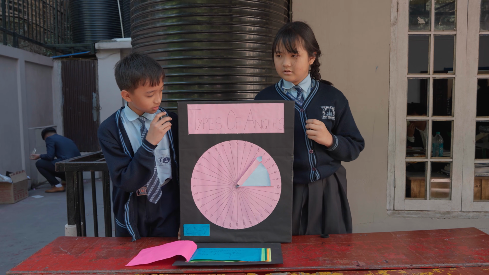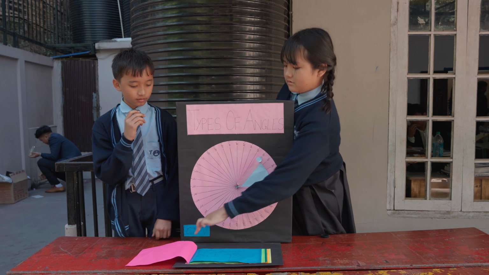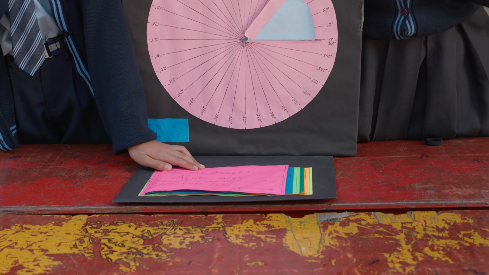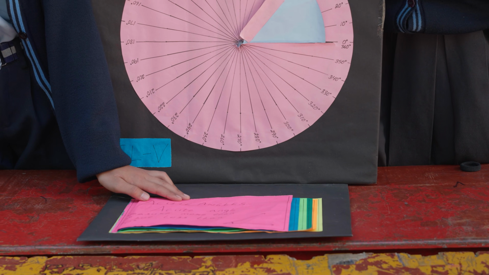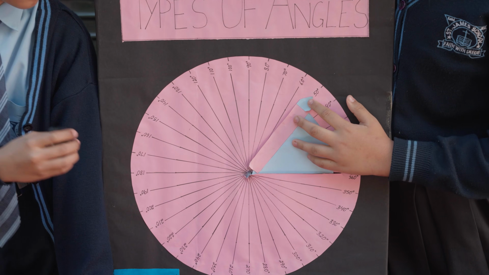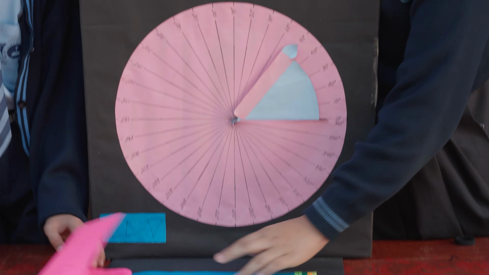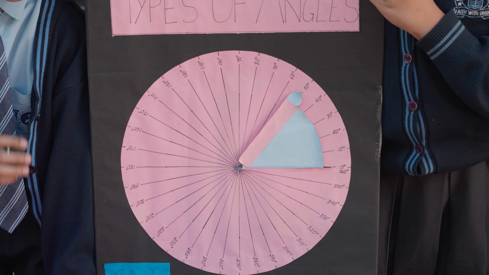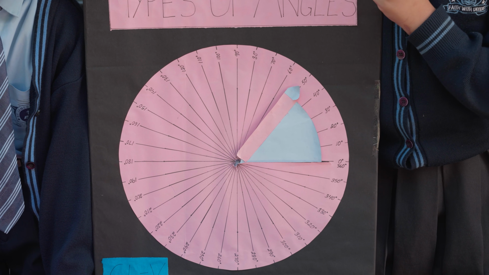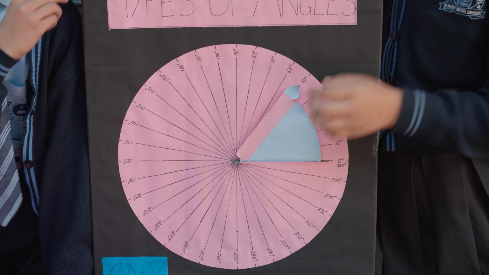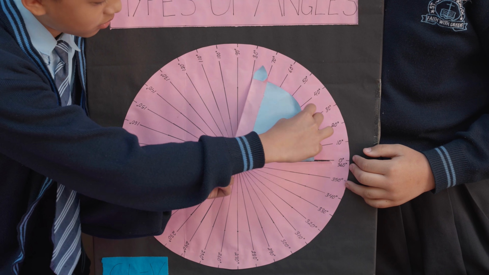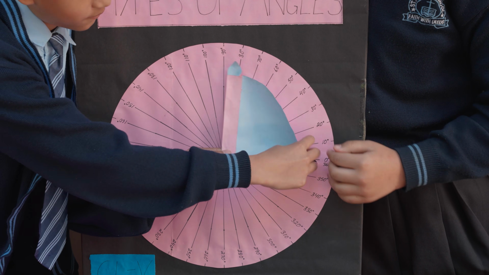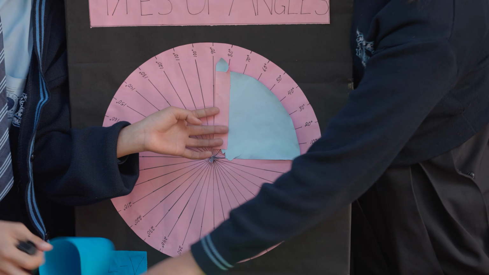Today we are going to present types of angles. Number 1, acute angle. An acute angle measures more than 0 degrees but less than 90 degrees. For example, 50 degrees. Number 2, right angle. A right angle is an angle that measures exactly 90 degrees. For example, just hold it up. 90 degrees.